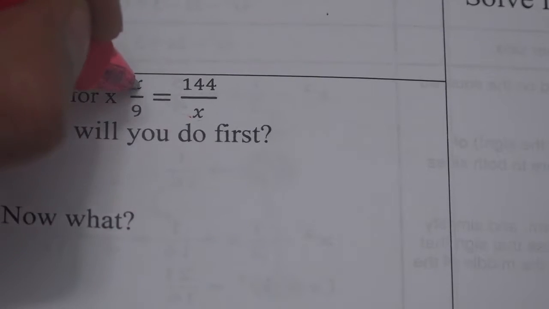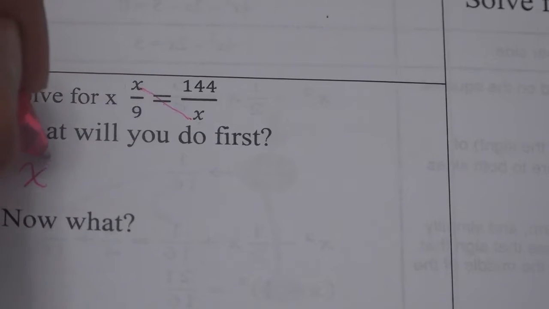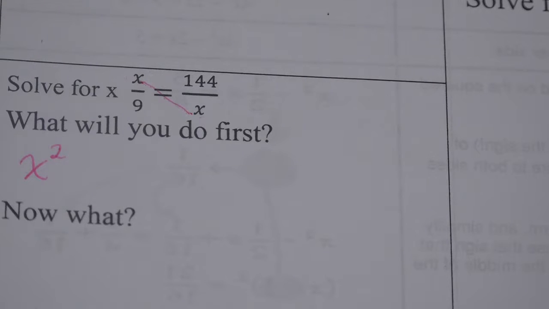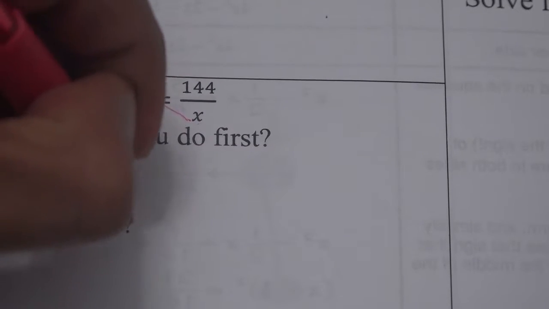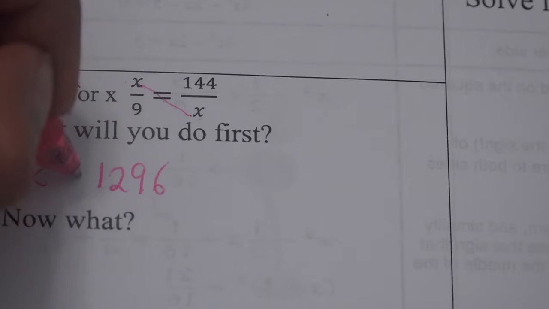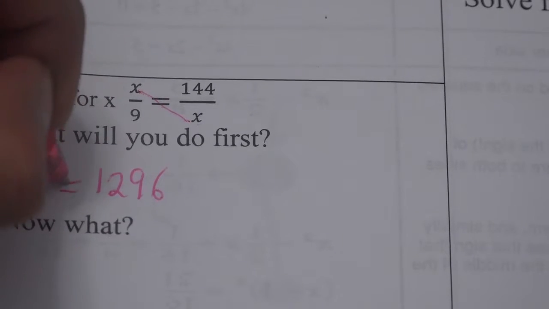And let us do that, let us cross multiply. So x times x is x squared, right? Now 9 times 144 is, I have no idea. So we're gonna have to do it. Okay, it's 1296. Now what is the sign? The sign must be equal.